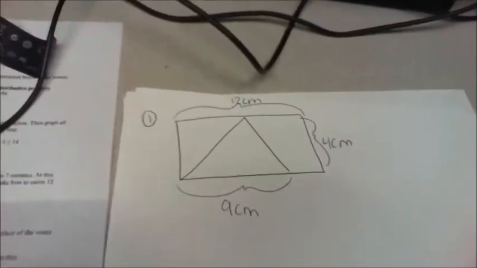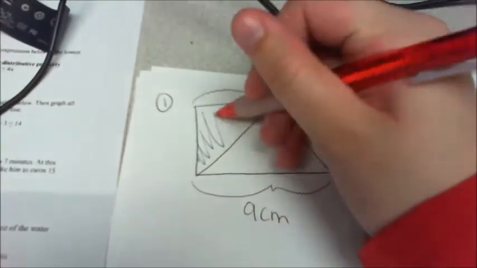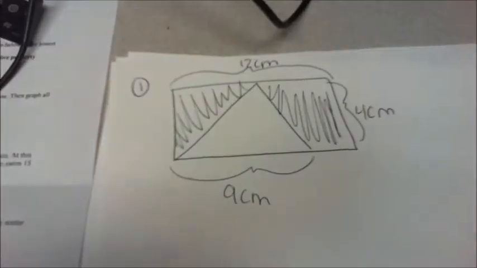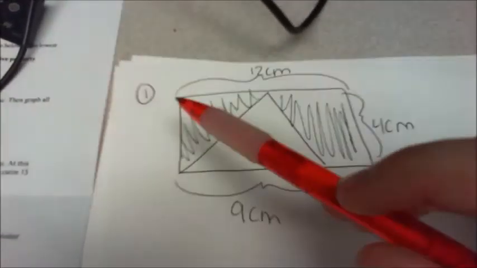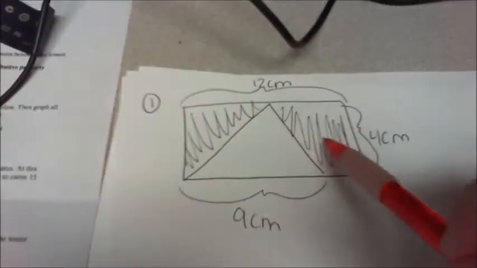Alright, this is Nightly Review 24. It's the purple sheet. So the first one is find the area of the shaded region only, show all your work. So the shaded part on your Nightly Review is the rectangle part, and the triangle is left by itself. So what we need to do is find the area of the rectangle, find the area of the triangle, and then subtract the two, because that will give us the shaded part.